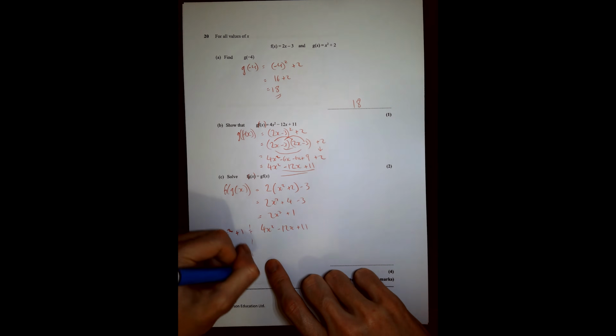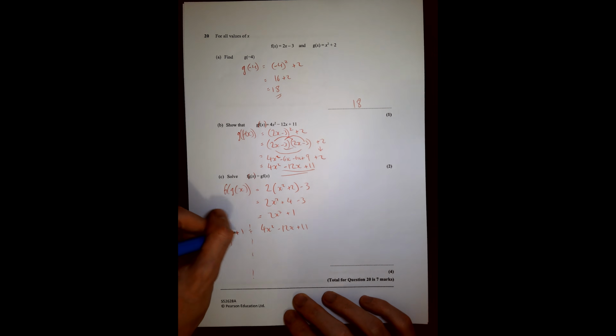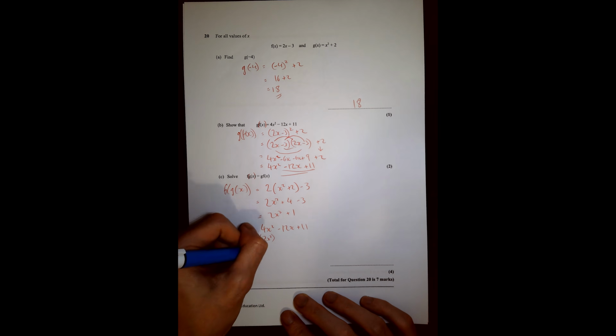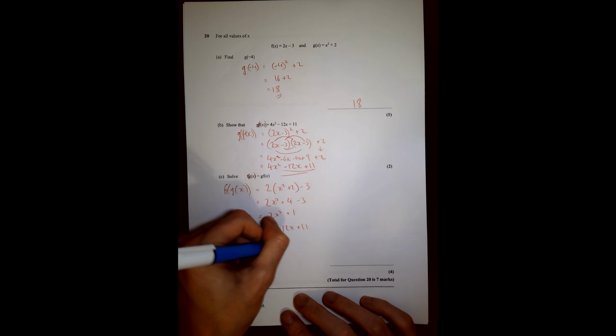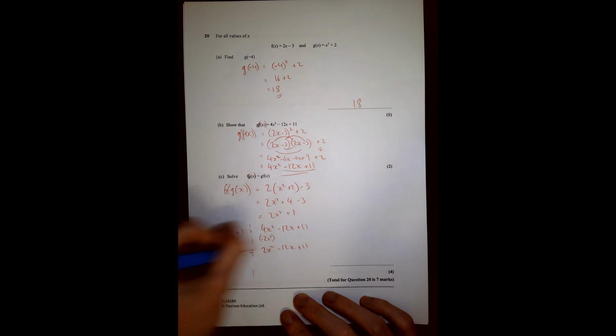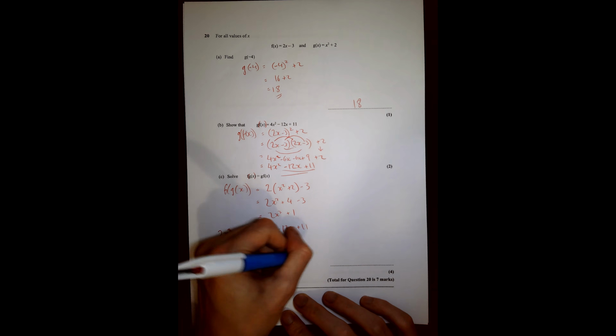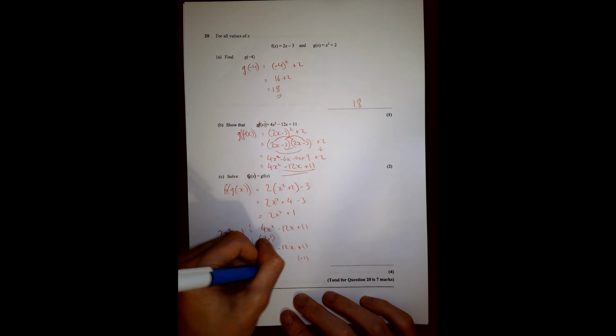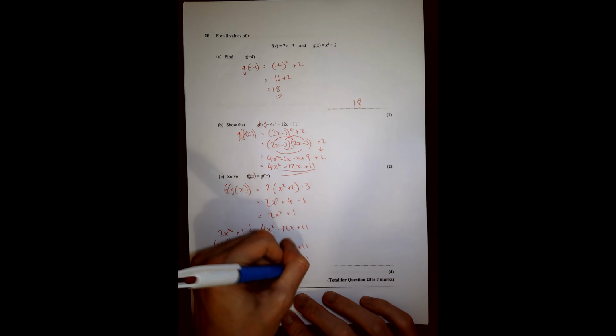Now we need to get a quadratic equal to 0 before we can solve it. So what I want to do is take away 2x squared, and take away the 1 as well, to get the left hand side equal to 0. Take away 2x squared from both sides. We end up with 1 is equal to 2x squared minus 12x plus 11, and then take away the 1 from both sides. 0 is equal to 2x squared subtract 12x plus 10.